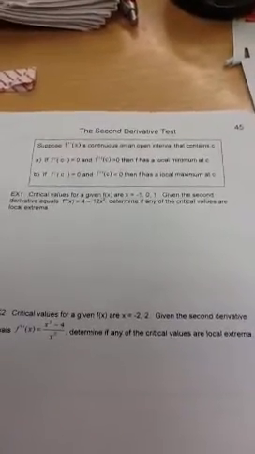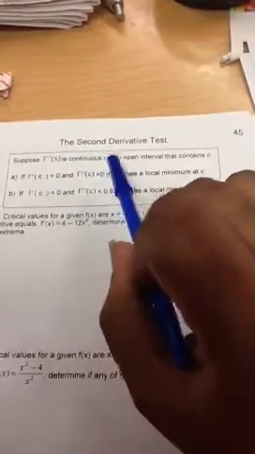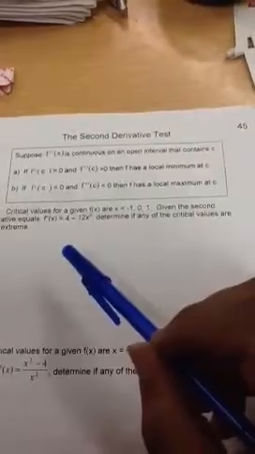All right, this is T45, the second derivative test, a continuation on that, which we've already talked about. It says in the box up here, suppose f double prime of x is continuous on an open interval that contains c. All this is saying is that suppose you have f prime of x, and you have some interval where this c value is on the line in between that interval. Let's just assume that.